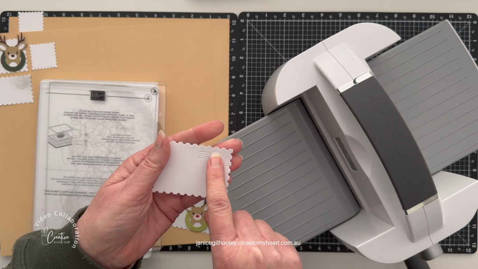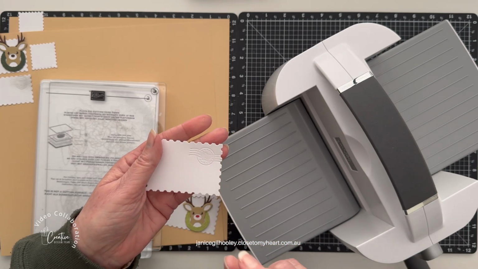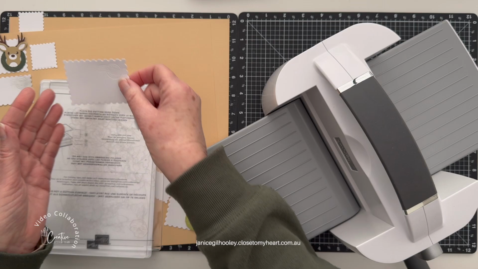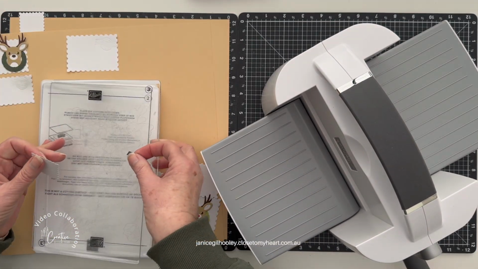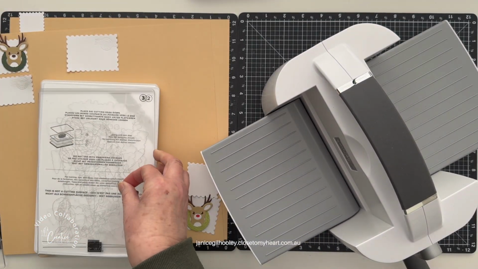I actually love how this looks. I know it's a butterfly. It's not really related to Christmas, but I love the watermark on there. So I'm going to go ahead and I'm going to do this for all of these.